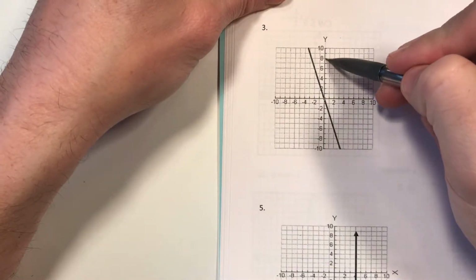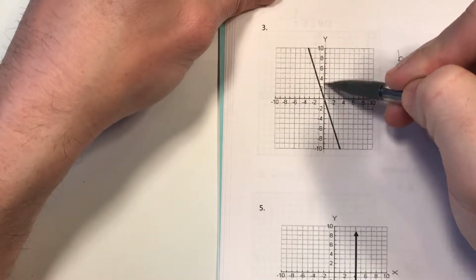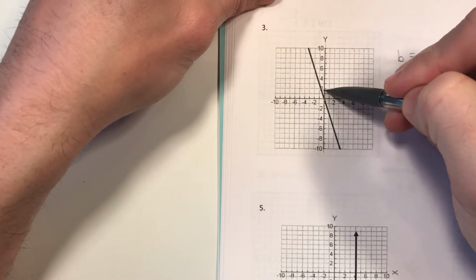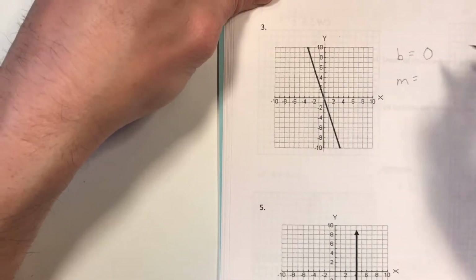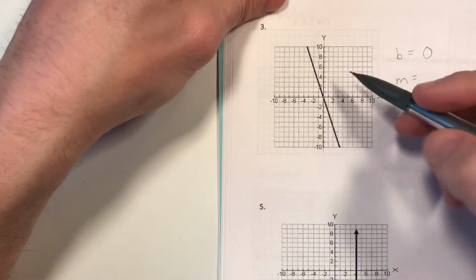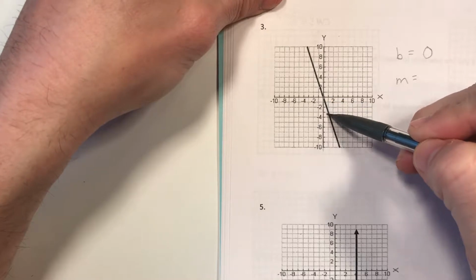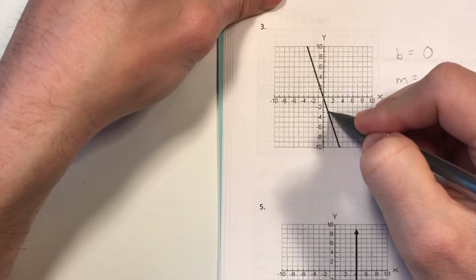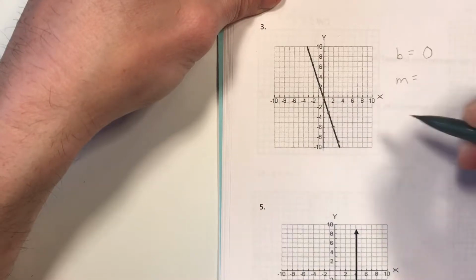Now here's the y-axis. What number is that on the y-axis? 10, 8, 6, 4, 2, 0. Okay, so the b value is 0. All right, it does cross the y-axis there. And now about the slope. So we start here. You can see the pattern. It's kind of hard to see, but it's there, there, and there.